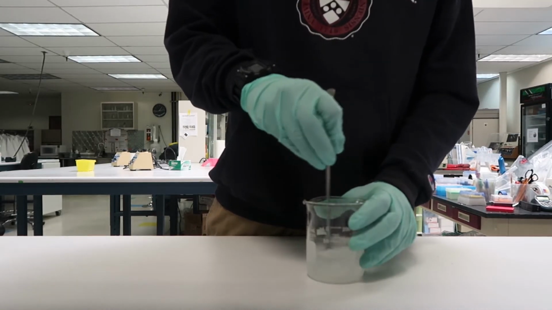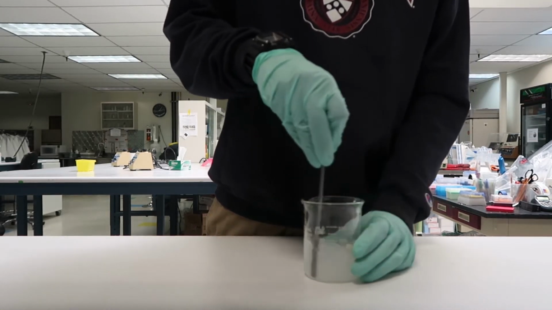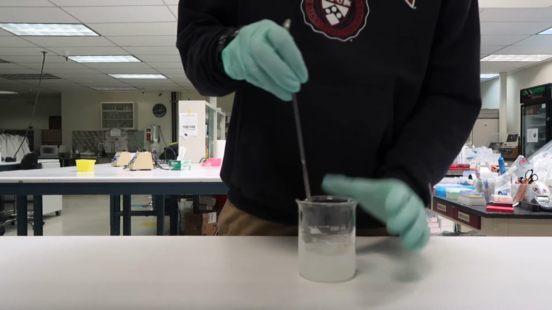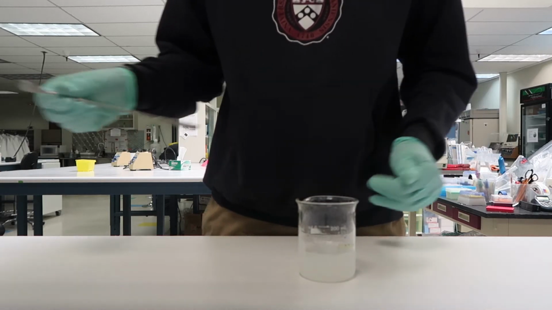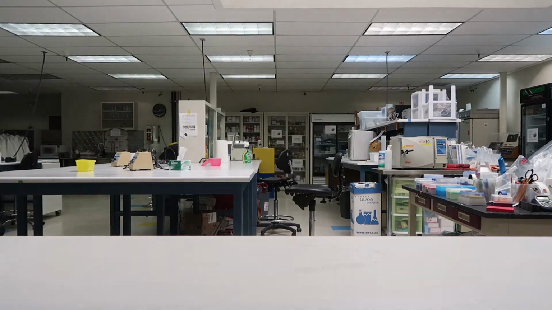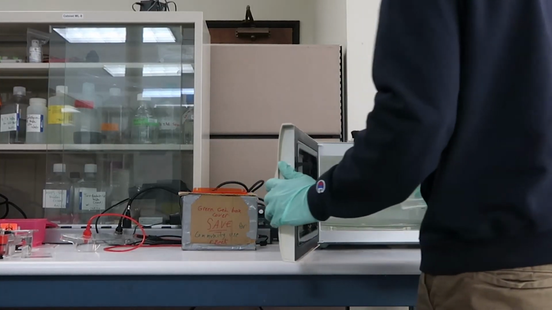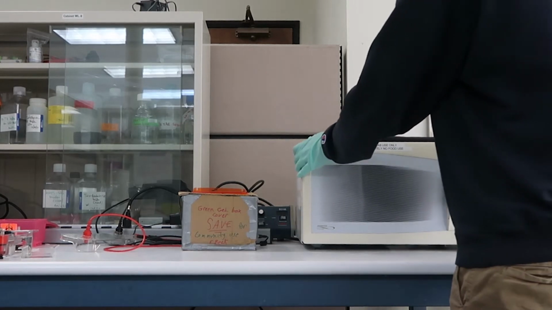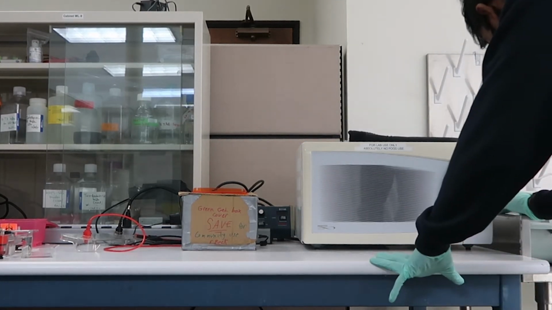Now, I've poured in this Agarose and I'm slowly going to stir it with the same tool that I used to measure out that Agarose earlier. It's not exactly going to dissolve because Agarose dissolves at boiling temperatures, but I want it to be thoroughly mixed. Now, I'm going to put it in the microwave for about a minute, and this is going to help us dissolve this Agarose into the TAE.